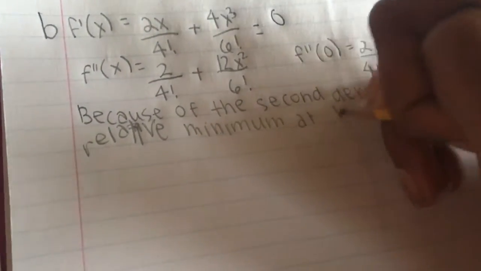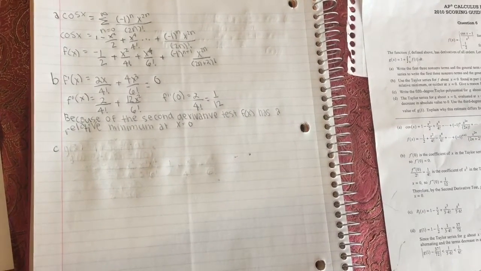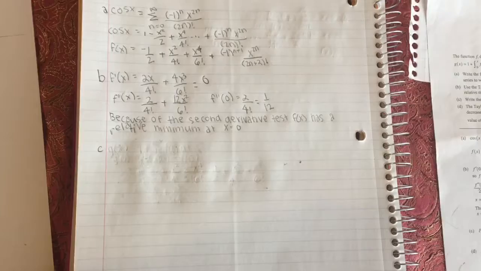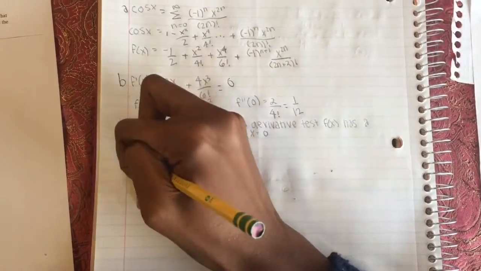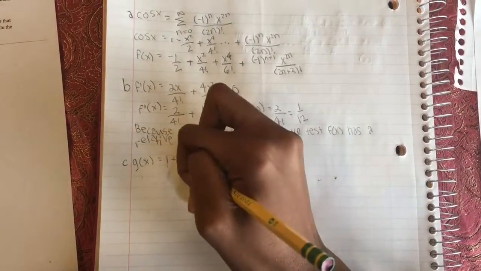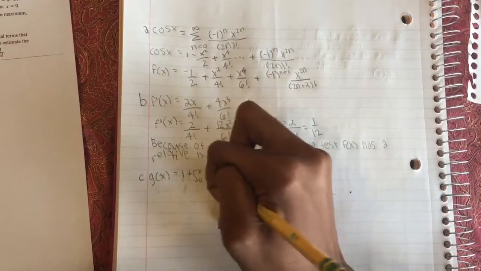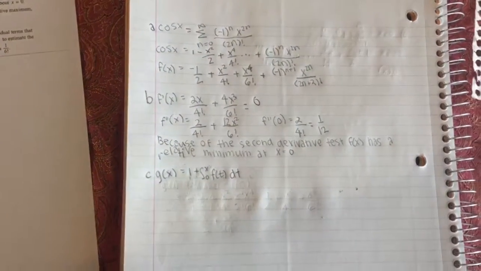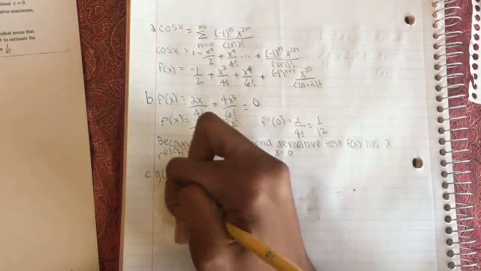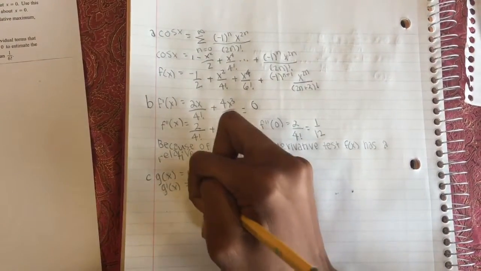at x equals 0. Okay, let's go to part C. Part C says to write the fifth degree Taylor polynomial for g about x equals 0. So we know that g of x is equal to 1 plus the integral from 0 to x of f of t dt. So the easiest way for me to think about this problem is that g prime of x is equal to f of x.